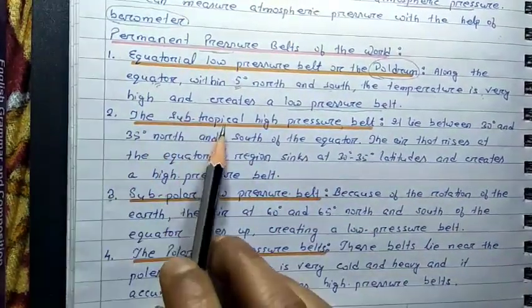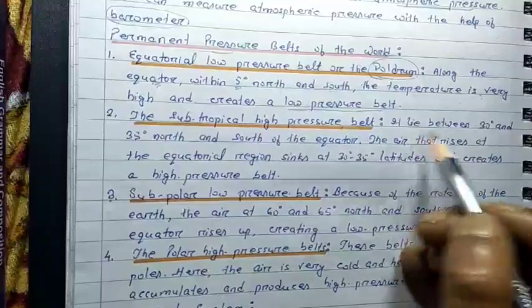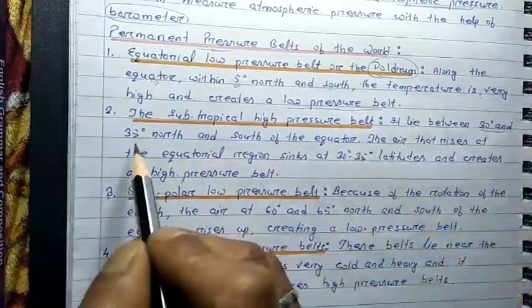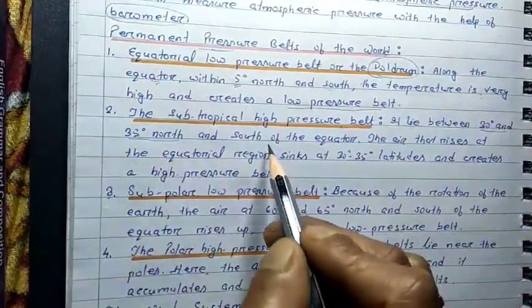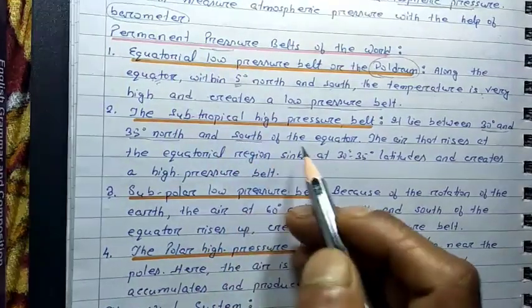The second one is the subtropical high pressure belt. It lies between 30 degrees and 35 degrees in the northern hemisphere as well as in the southern hemisphere.